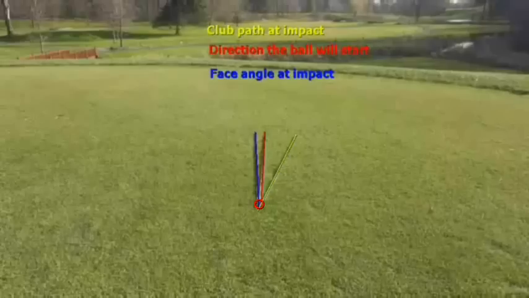The ball's going to start about 85% on the face angle, where the face is at impact. So the face angle has more of a control on where the ball is going to start than the path does. With an iron it's about 75%, and when you get to a sand wedge it's about 50-50, mostly because there's so much loft and it takes away the influence of the angle of the face when you increase the loft.